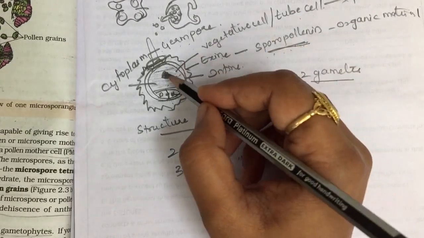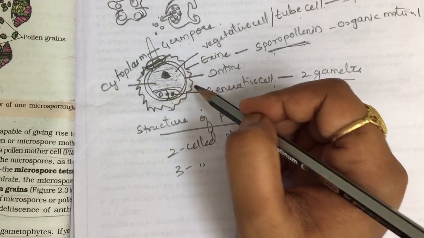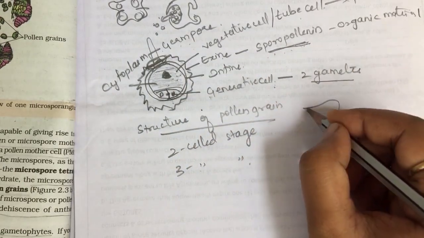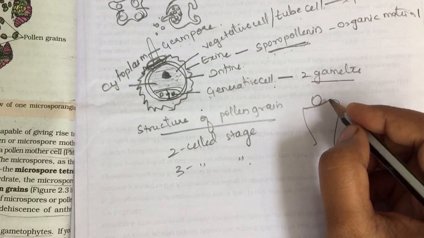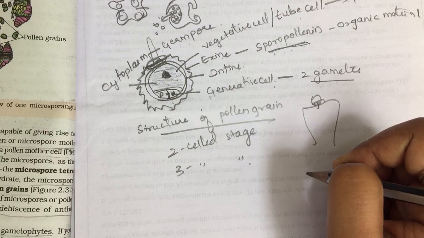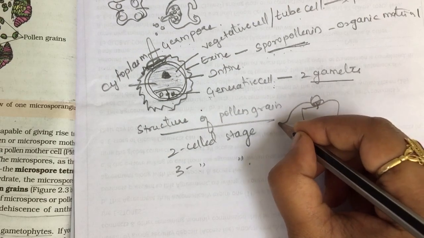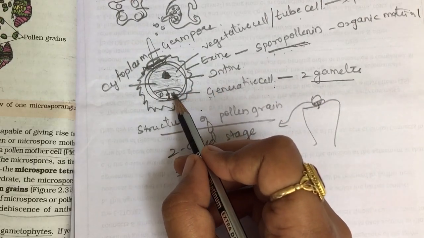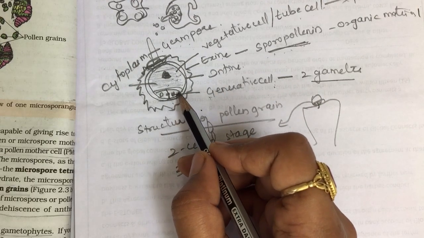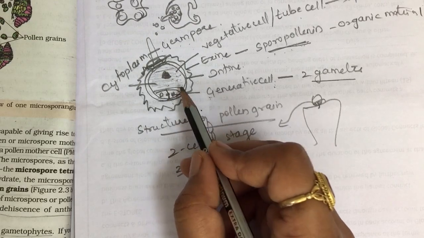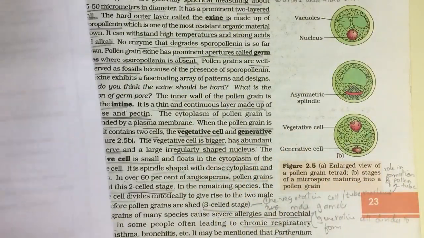In a few plants, what happens? Only the two-cell stage is shed. When does the generative cell divide? The generative cell divides when the pollen grain has reached the stigma. Then this generative cell divides to form two male gametes. So this occurs in the two-cell stage when they reach the stigma. In the three-cell stage, the division takes place in the plant itself, before shedding from the plant. So it is the three-cell stage. That has been mentioned here.